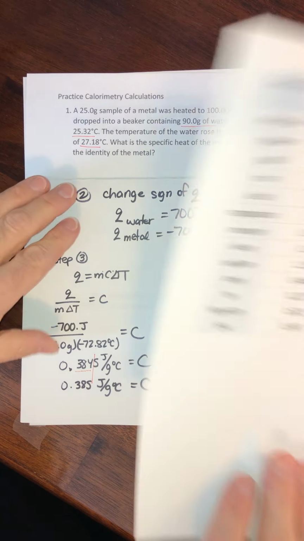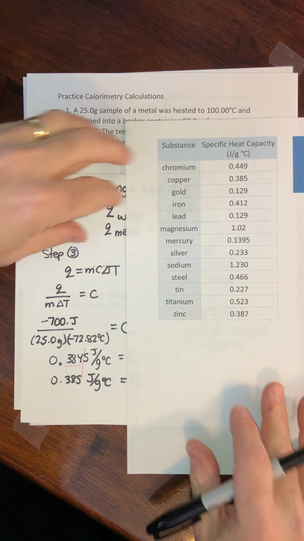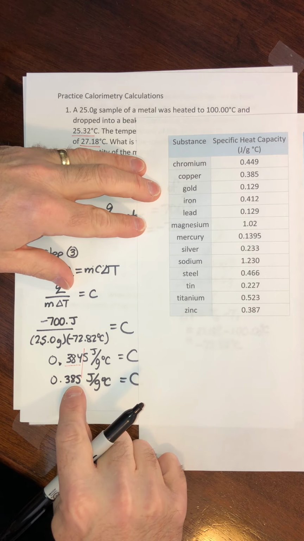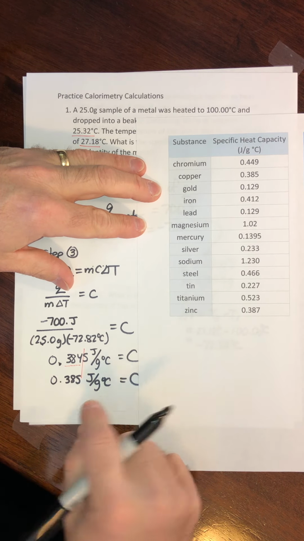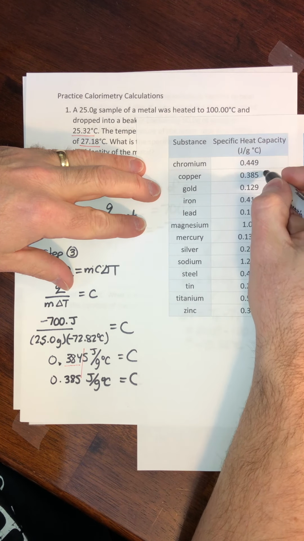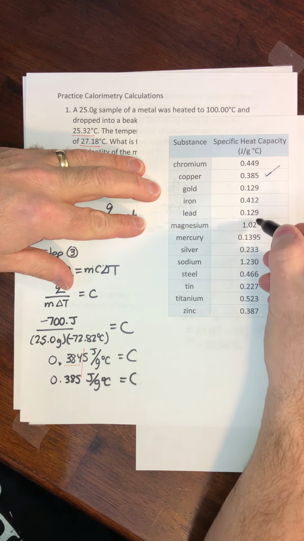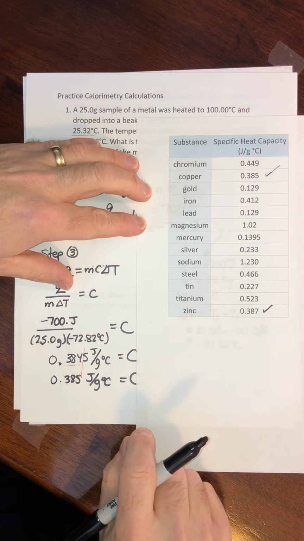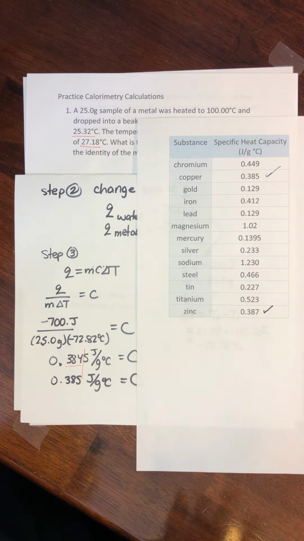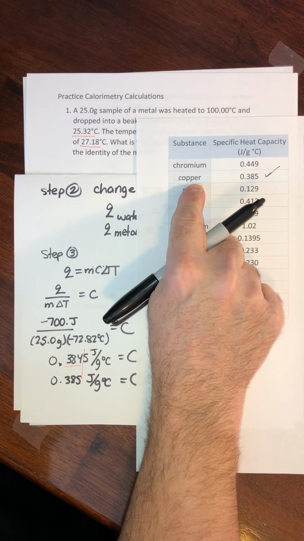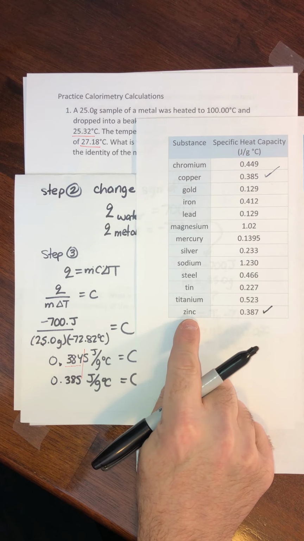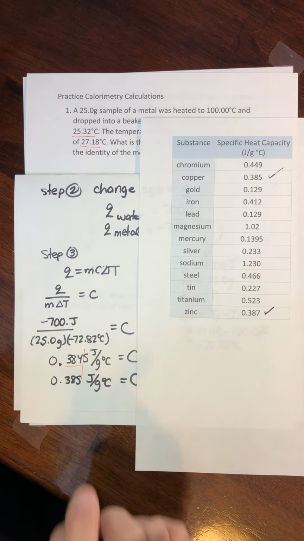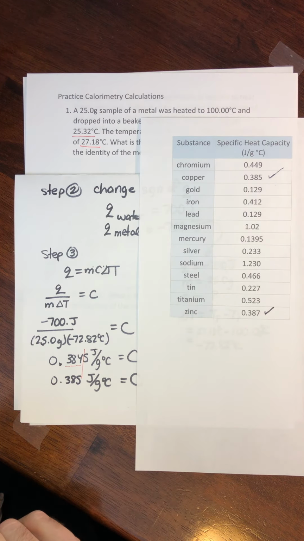Well, that's why I have my chart way back here in the beginning, right? If I look at my chart, I'm looking for a metal that has a specific heat capacity of 0.385. So if I look through, copper has a 385. Anything else have a 0.385? 385. I got a 387. Now, to be honest, if you're making measurements, there's always a little bit of error involved. So I would say I'm pretty sure it's copper, but there's also a fairly good chance that it's zinc, right? So if they ask you to identify the metal, you'd have to say copper, but also maybe zinc.